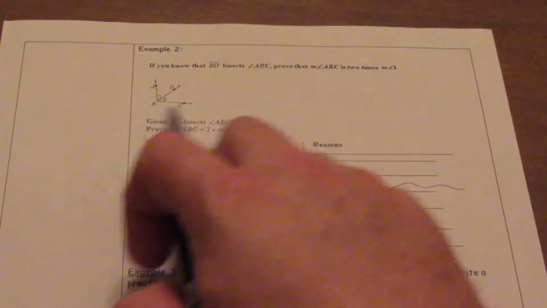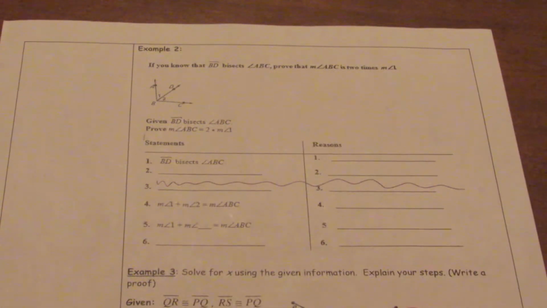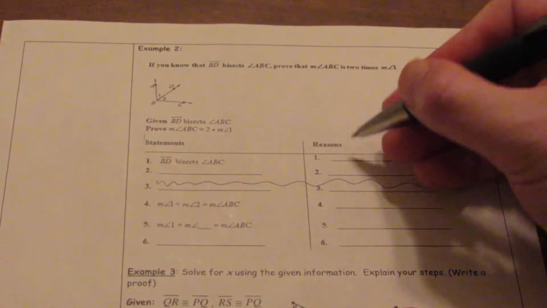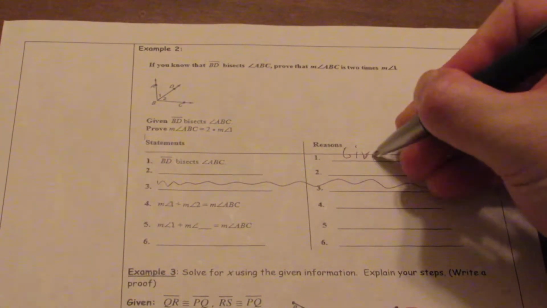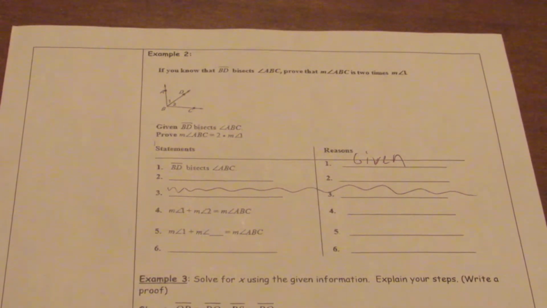So we're given that BD bisects angle ABC. We're trying to prove that angle ABC is equal to 2 times the measure of angle 1. So I start with my given, BD bisects angle ABC. Okay. Whenever you have a keyword in your given, you want to think about what that keyword means.